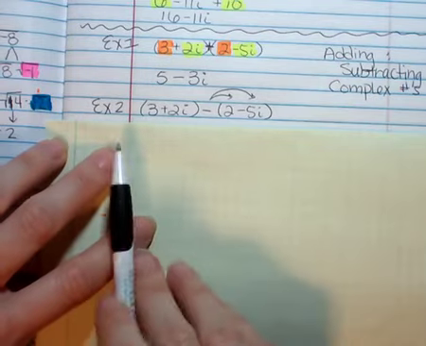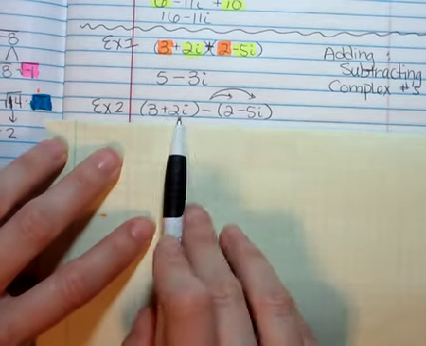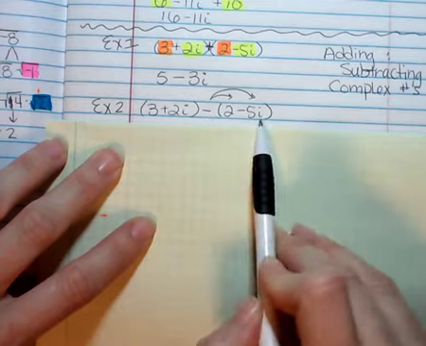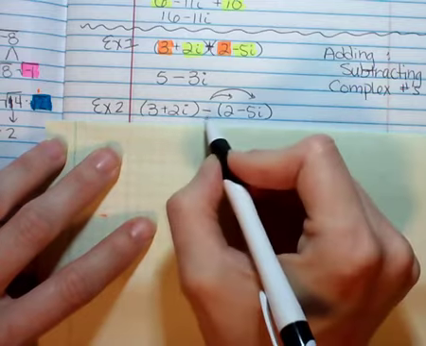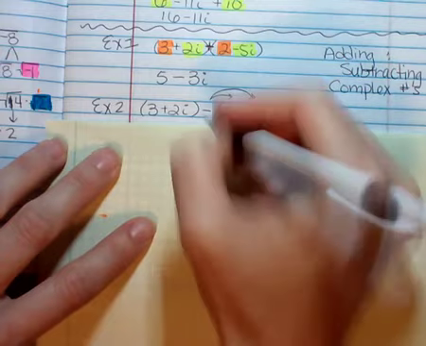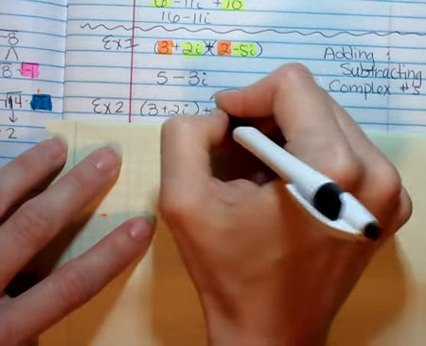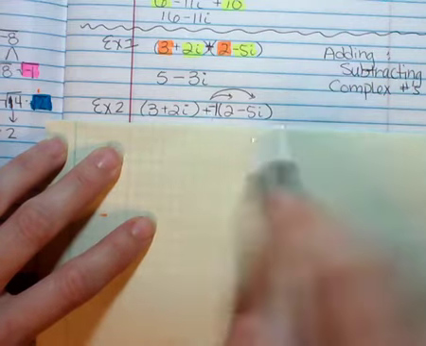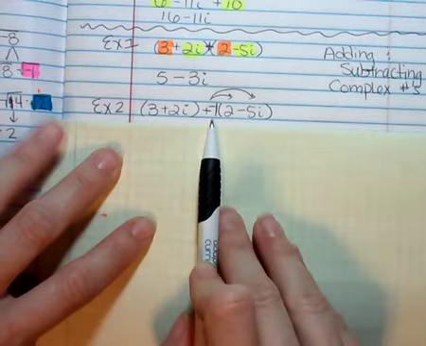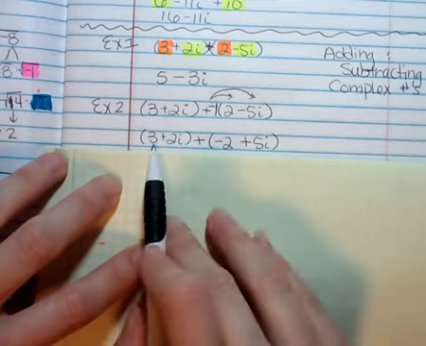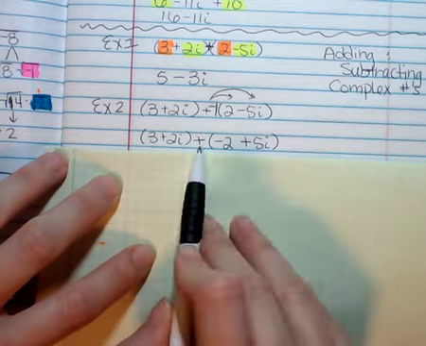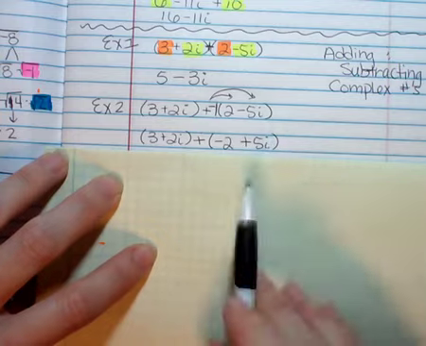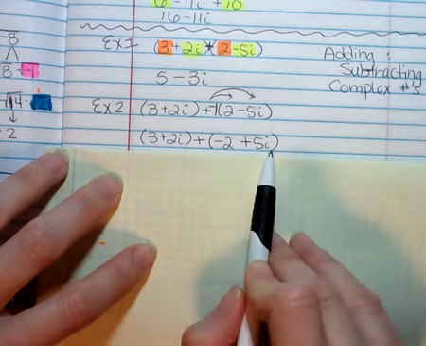Our second example is subtracting complex numbers, so 3 plus 2i minus the quantity 2 minus 5i. So remember when you have this subtraction and we're subtracting the whole thing, this is really like saying we have a plus negative 1 here. So we have to distribute this negative 1. So we bring down our 3 plus 2i, plus negative 1 times 2 gives us negative 2, and the negative 1 times the negative 5i gives us a positive 5i.